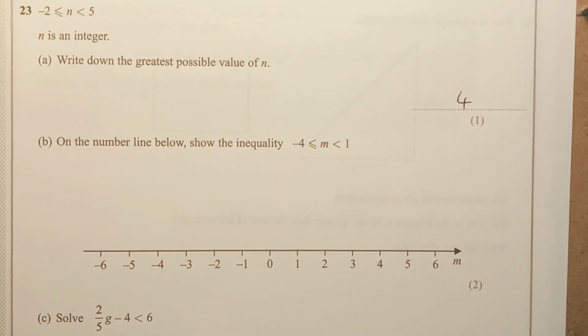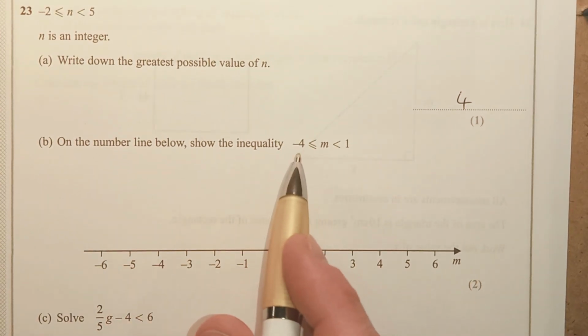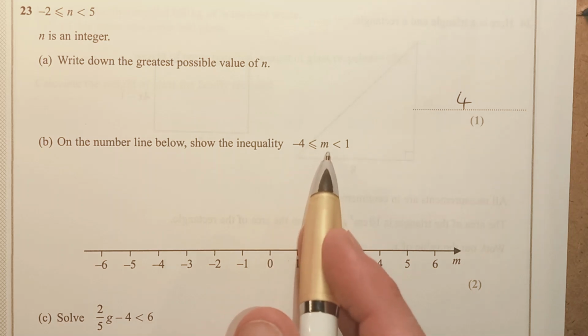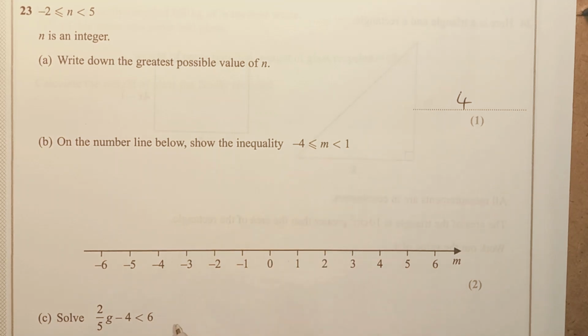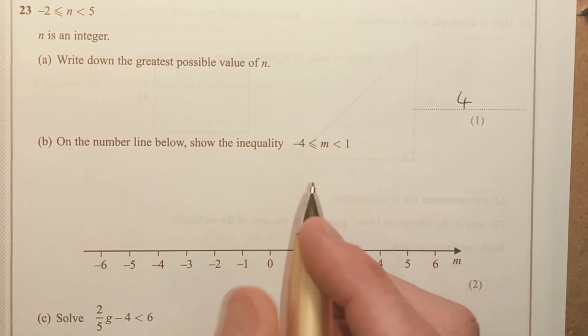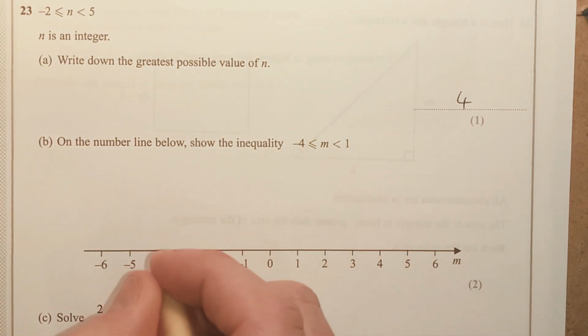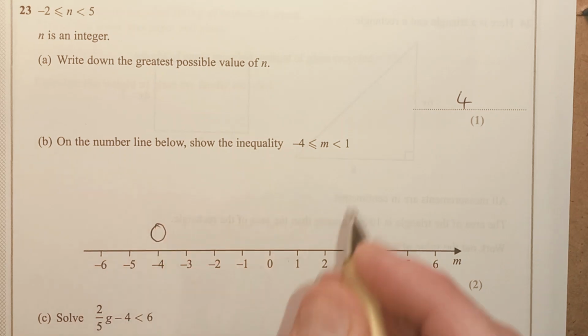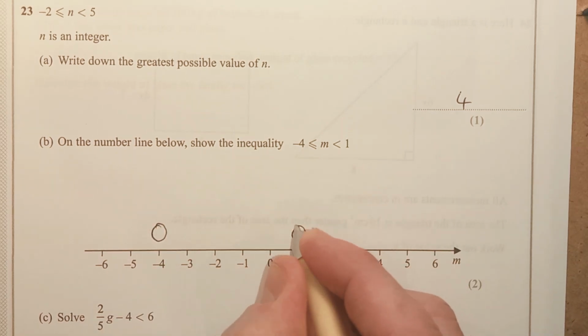Part B. On the number line below, show the inequality minus 4 is less than or equal to m, which is less than 1. So for these inequalities, especially when we've got a value at either end, we can draw our circles on. So minus 4, we can have a circle here. And at 1, we're going to have a circle here.